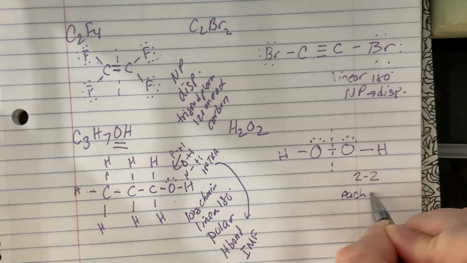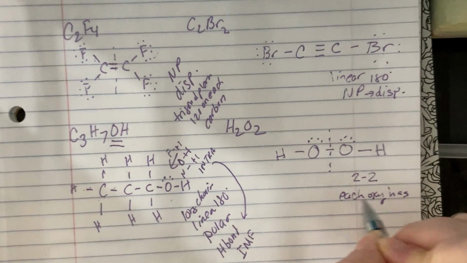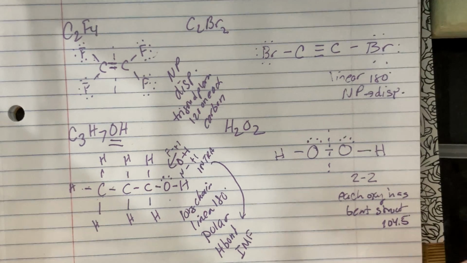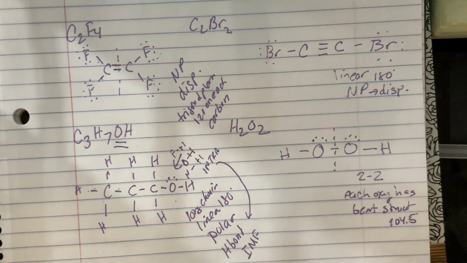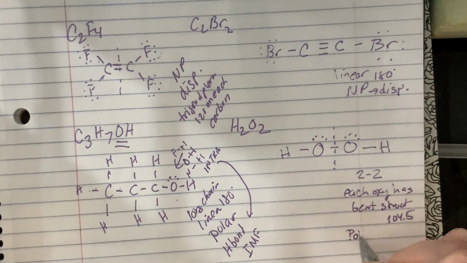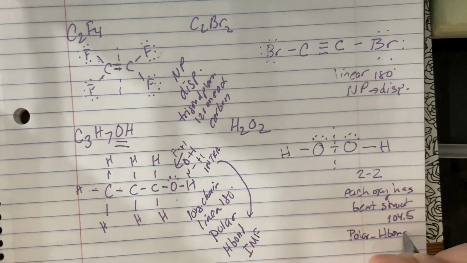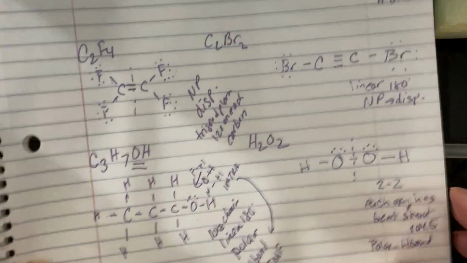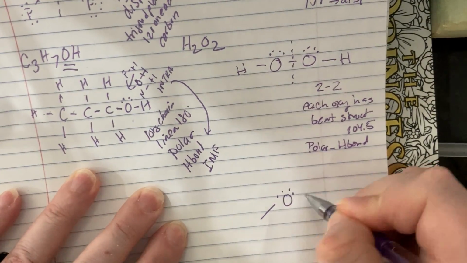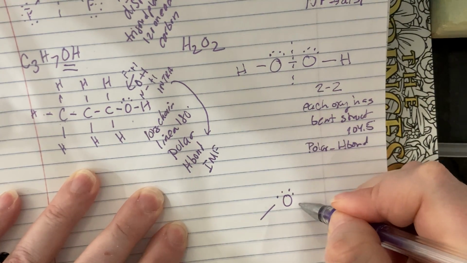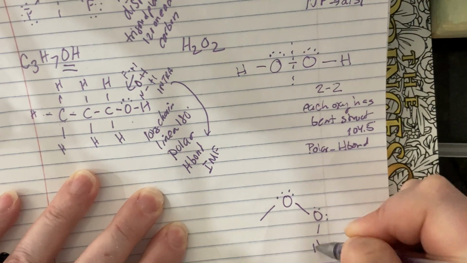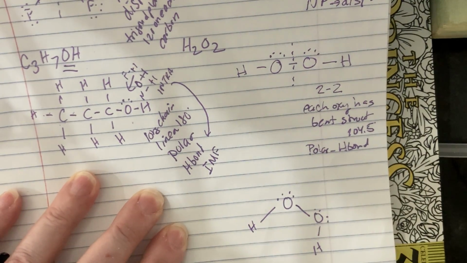So each oxygen has a bent structure, 104.5 degrees, or you could say 105. I just knew that because this is a fun bond, so it is polar, hydrogen bonding. And in real life, this guy is going to do lots of little twisty things because of those lone pairs. So you're going to have kind of an odd structure going on there.